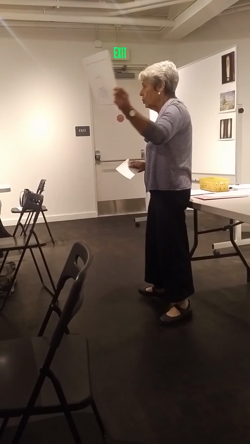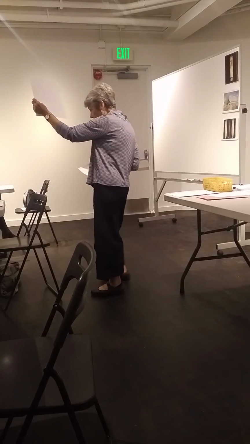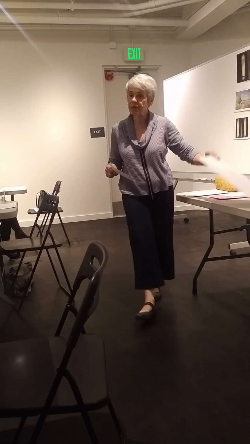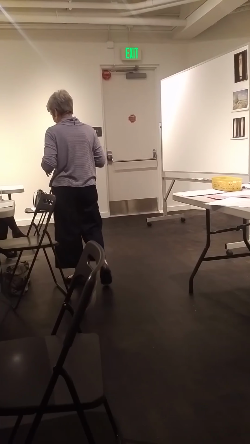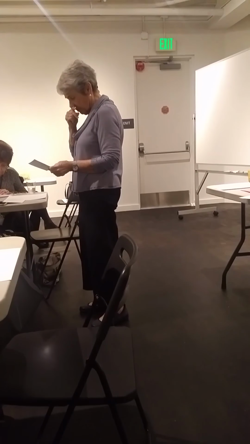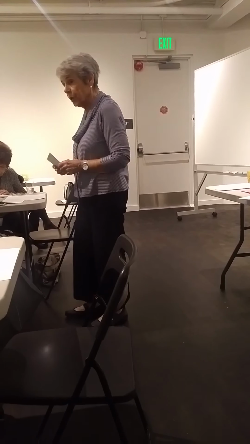I filled up most of my paper with my shape. So don't choose something teeny. Try and do something big that fills up the whole paper. Where do you want it to be? Where are you going to put your object?